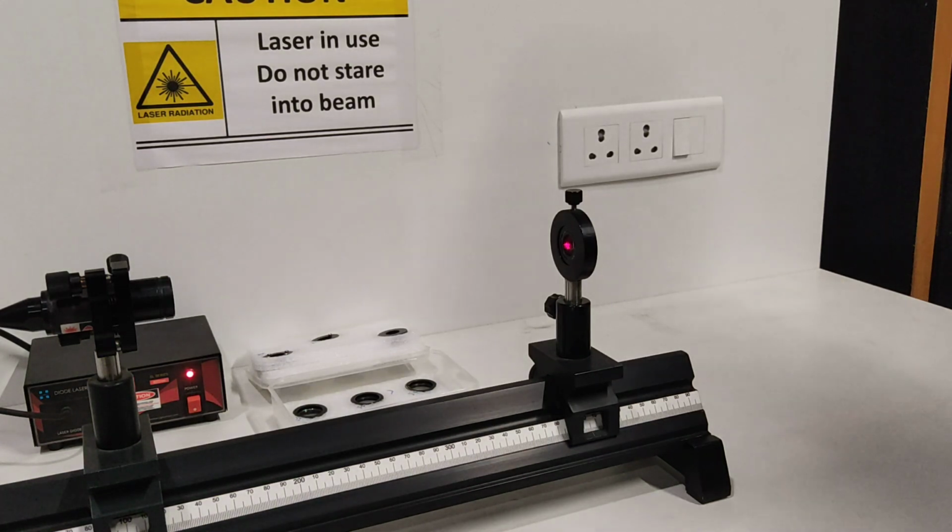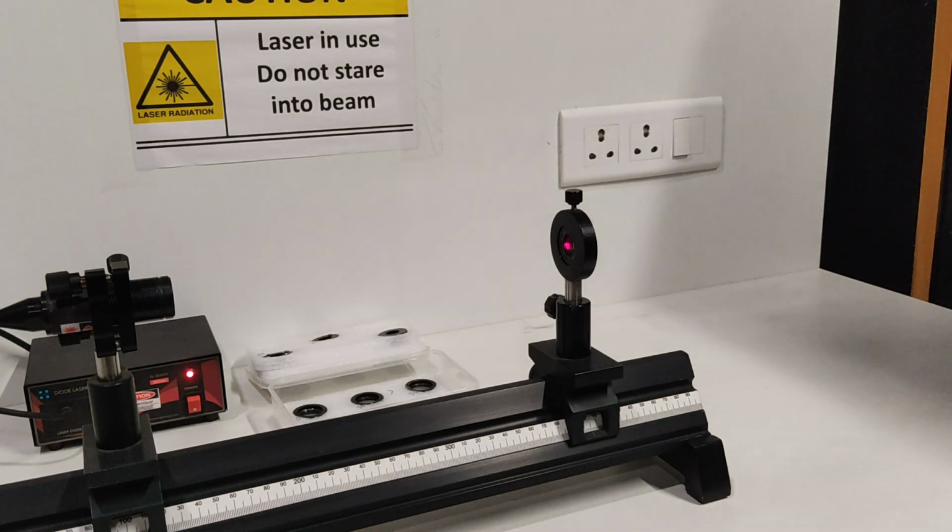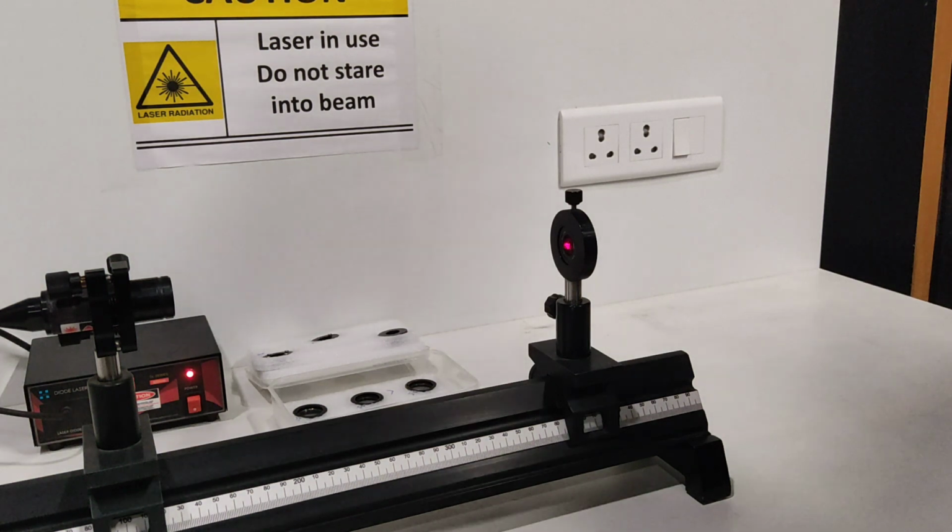Okay, so students, now I'll show you the fifth experiment of Advanced Physics 1 lab. This experiment is called diffraction of light. Diffraction is one of the phenomena which proves the wave nature of light. Interference is also one such phenomenon which proves the wave nature.